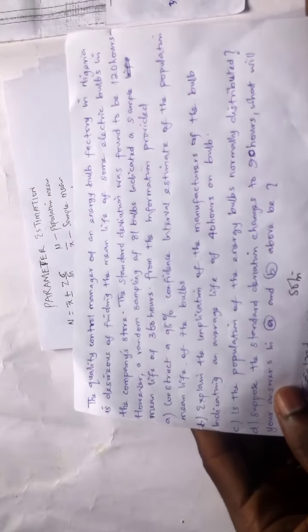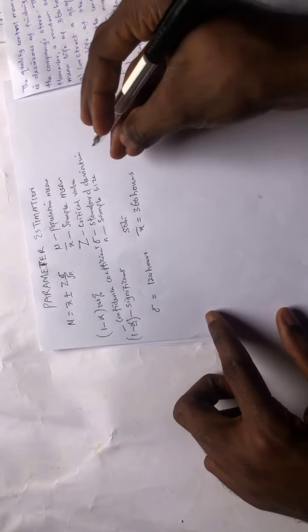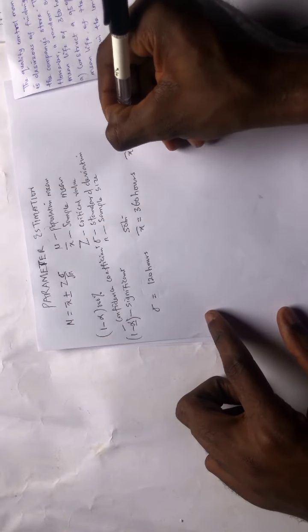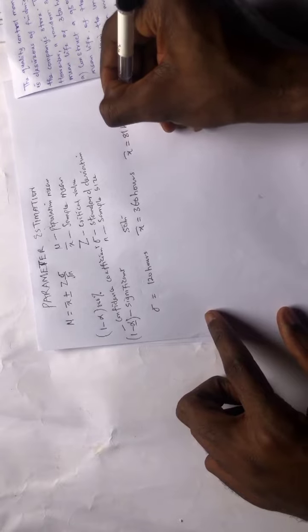Then the next we have to look at is the sample size. Of course, you can see that it is 81 in number. So the sample size n is 81.